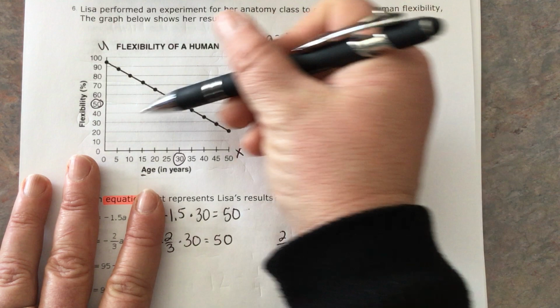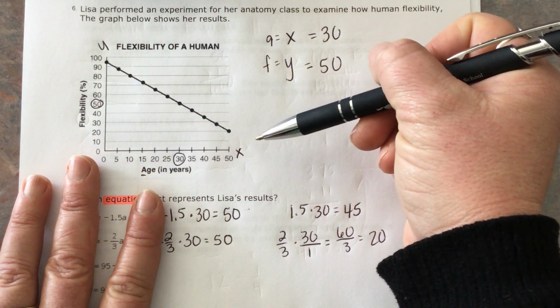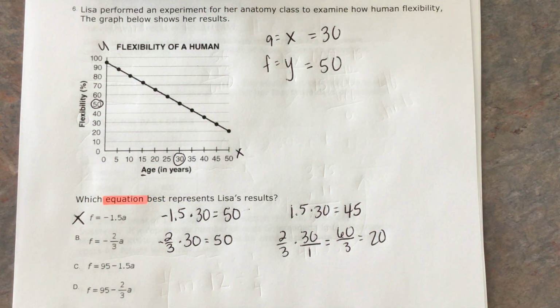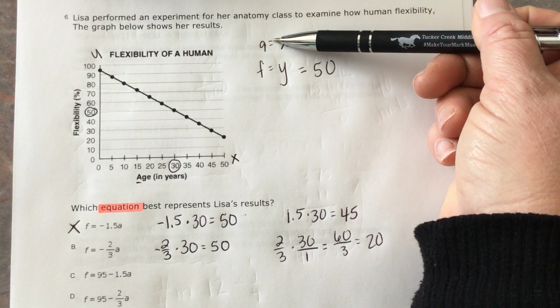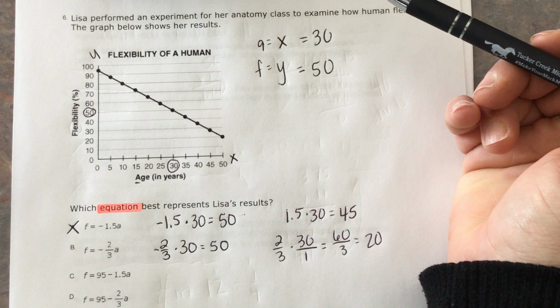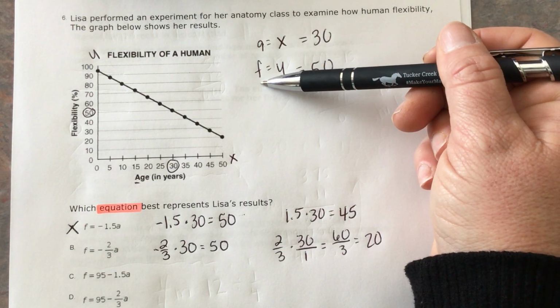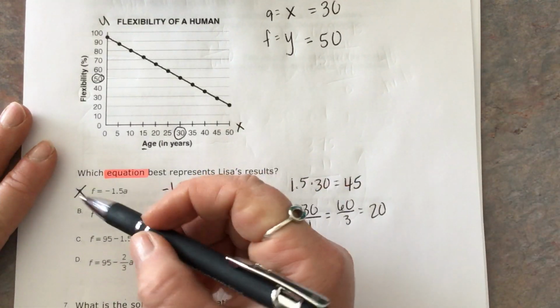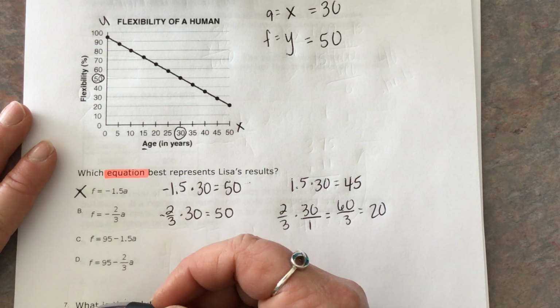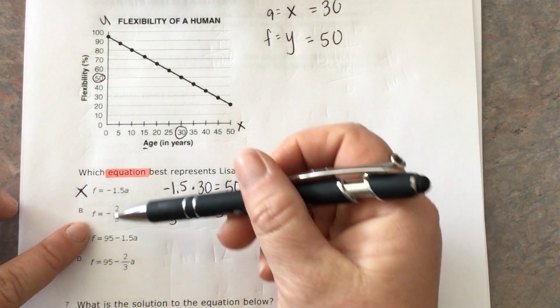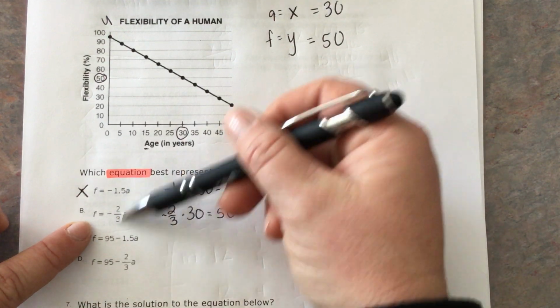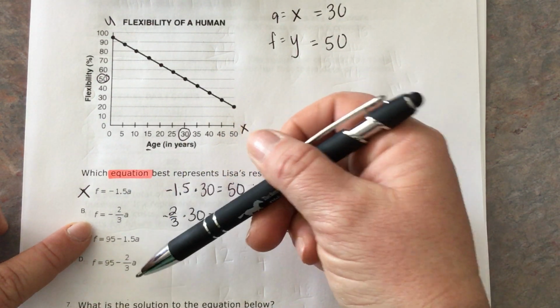Remember, guys, picking a number off of your graph, you're simply substituting in those numbers. We have a value for A, I picked 30 for you all. We have a value for F, I picked 50. In order for your answer to be correct, you have to equal 50, because F equals 50. So no matter what you're multiplying, dividing, adding, subtracting over here, if it doesn't equal 50, it doesn't matter.